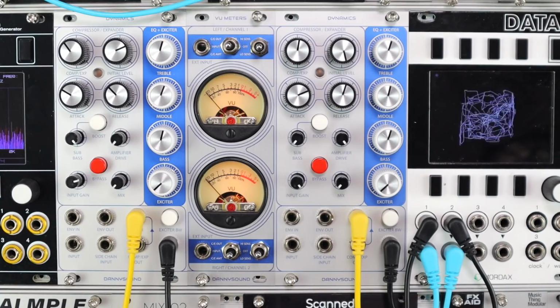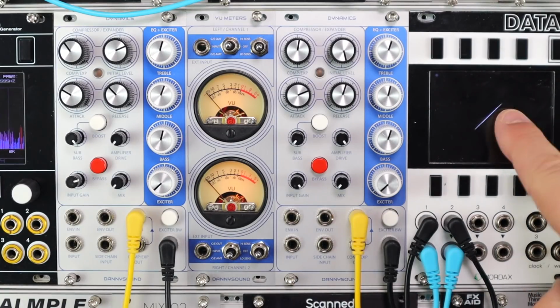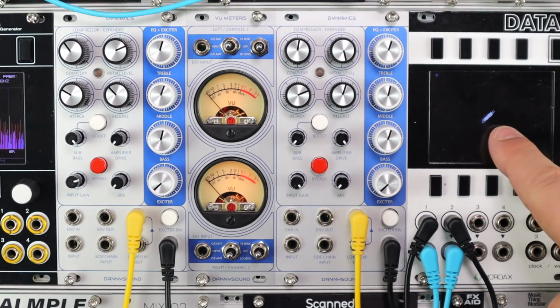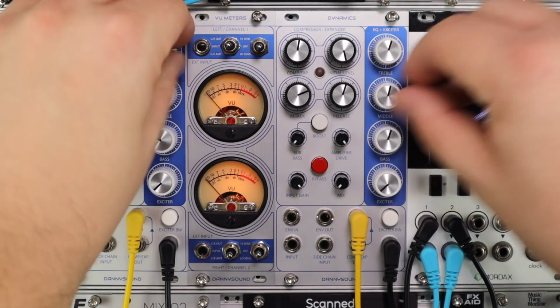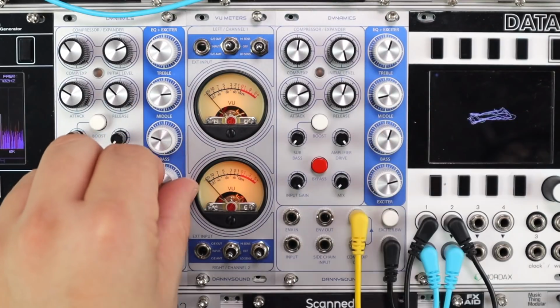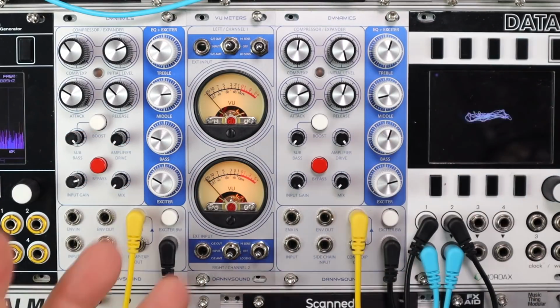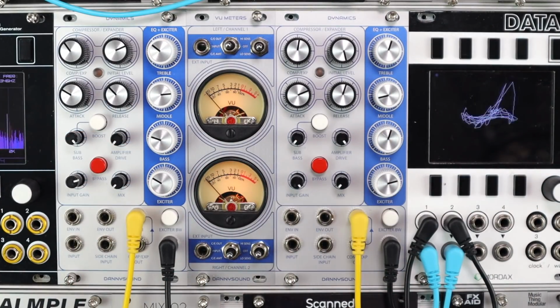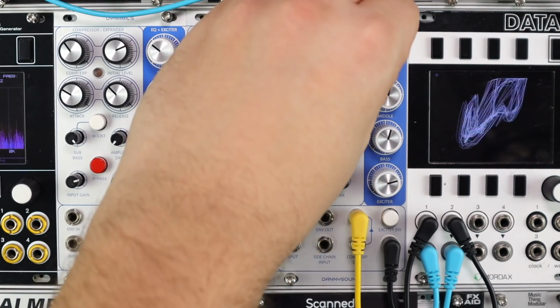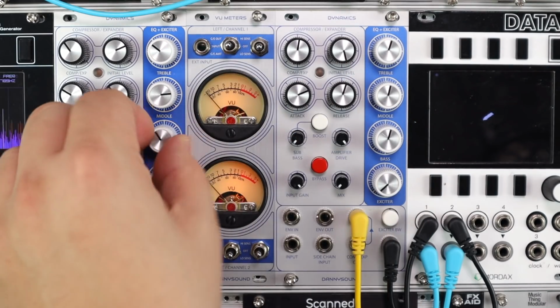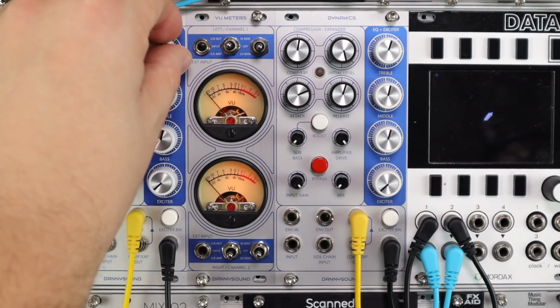So here I'm using two EQs from two Dynamics modules to create a stereo image. Now this scope is showing the stereo image. If I was to change this, you can see we're instantly creating a stereo image. It's certainly really obvious in headphones. So making these neutral again.